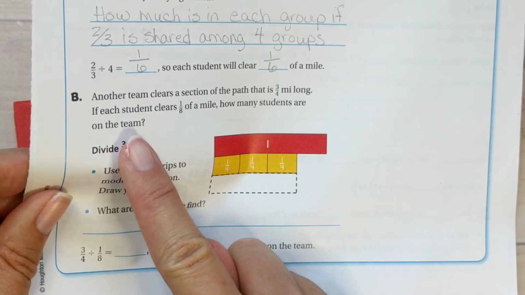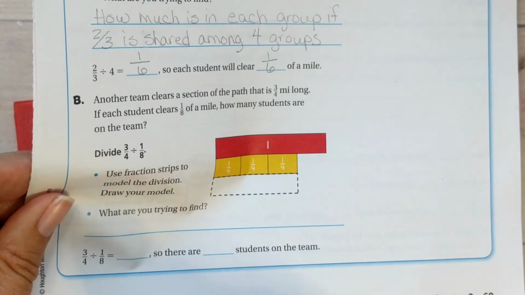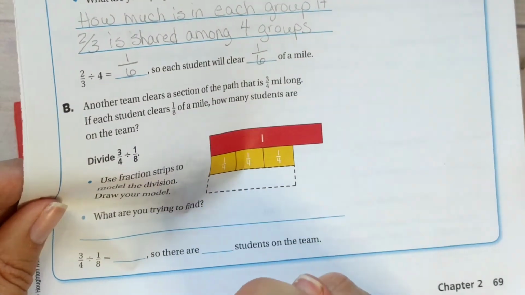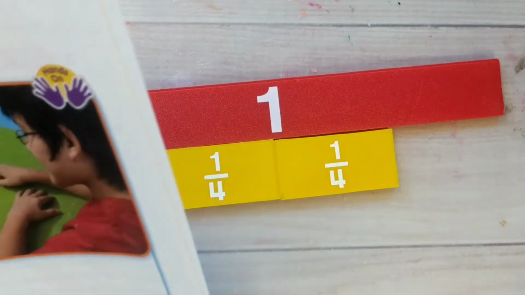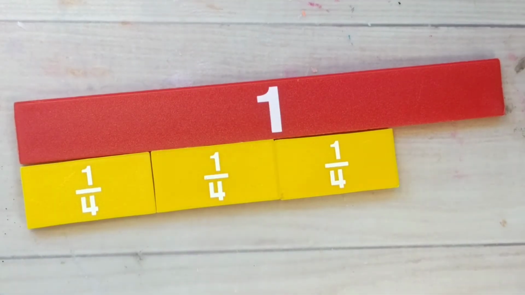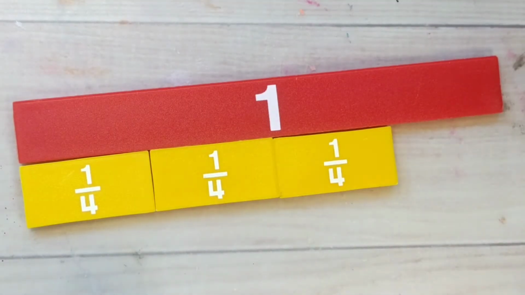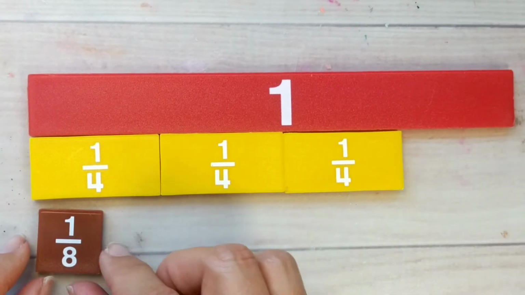Okay, so we're doing this in reverse order now. We're finding out how many students this time instead of how long the section is. All right, so how many students are on the team? And so we need 1/8 tiles. That's what it tells us right here, 1/8. So looking through our tiles, 1/8 is brown. Let's turn this here.